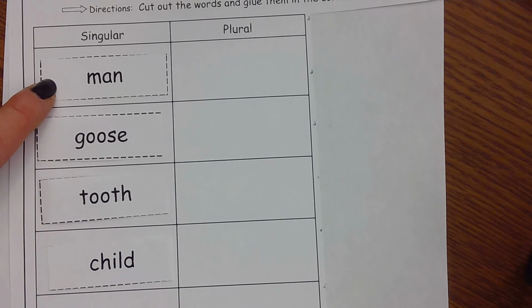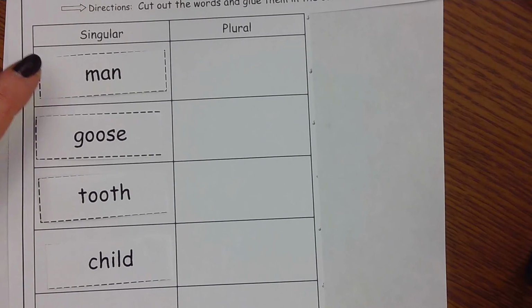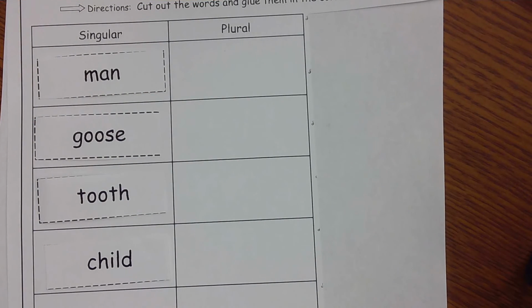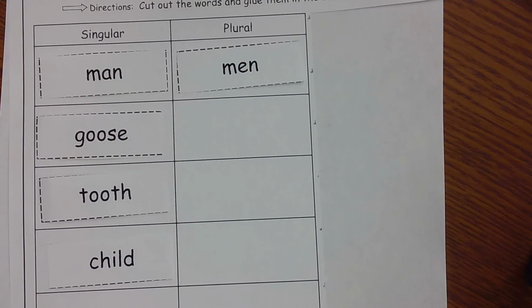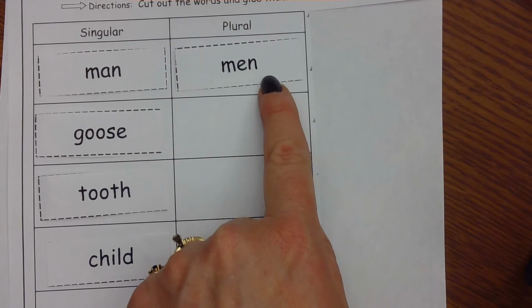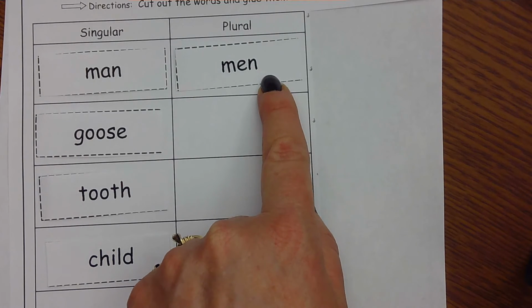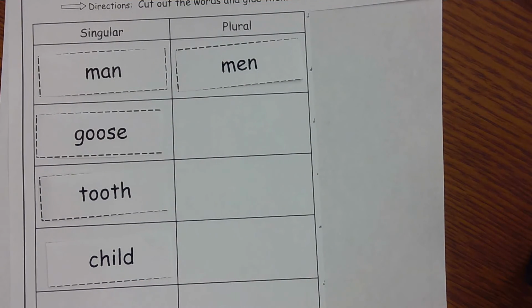So let's think about man. Does anybody know how I can change that into a brand new word that means more than one man? I'll give you a minute to think. I wonder if anybody thought of the word men. Look at all of the men in the grocery store. That is plural. Even though there is not an S here, that means more than one. It could be 3 or 5 or 20, but it is more than one.